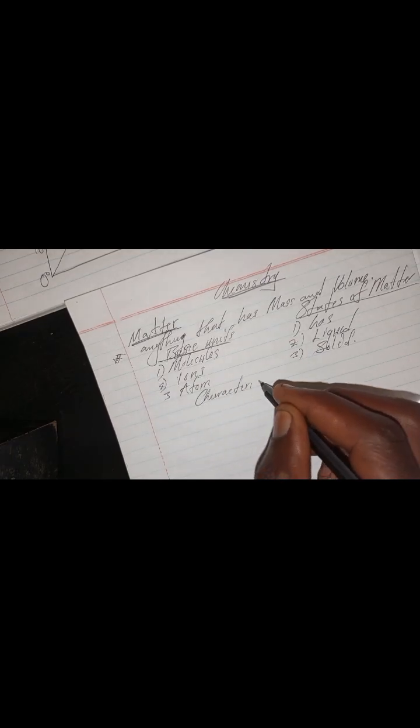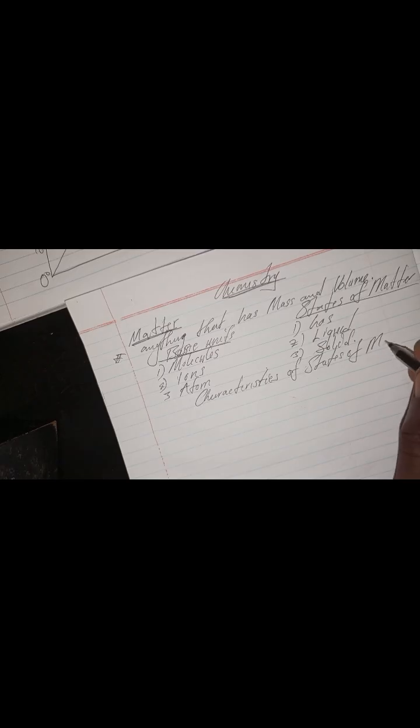So from there now, you are going to need to discuss more on the characteristics of the states of matter. On the characteristics of the states of matter, number one, we have the shape. Second, we have compressibility.